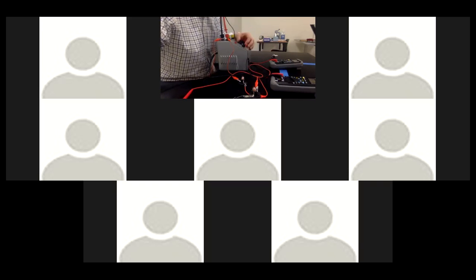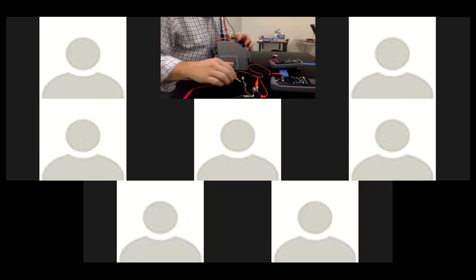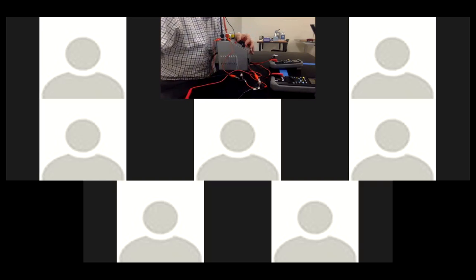In addition to getting numbers, you're going to make some general observations about what happens to the brightness of the bulb. This time we're at 0.2 amps of current. 0.2 amps gives us 3.54 volts.